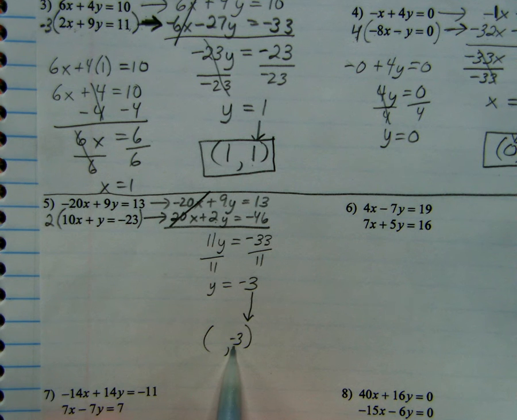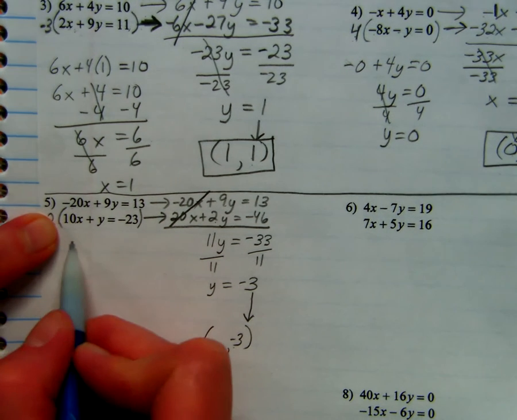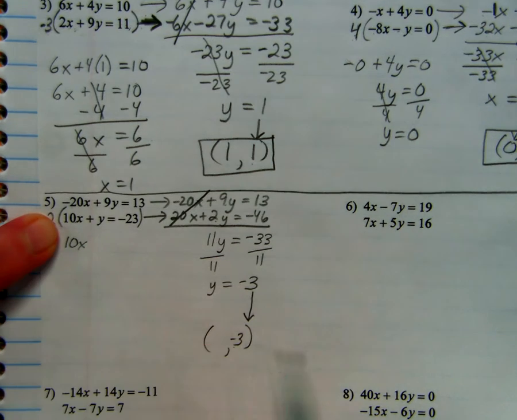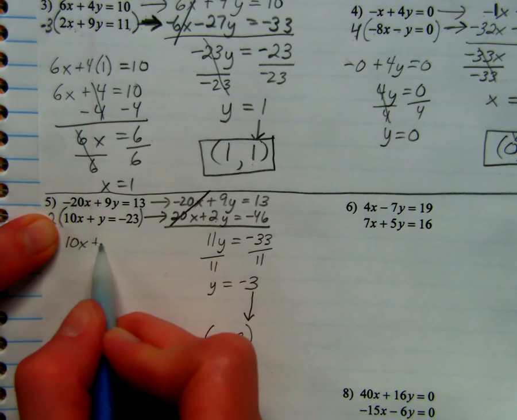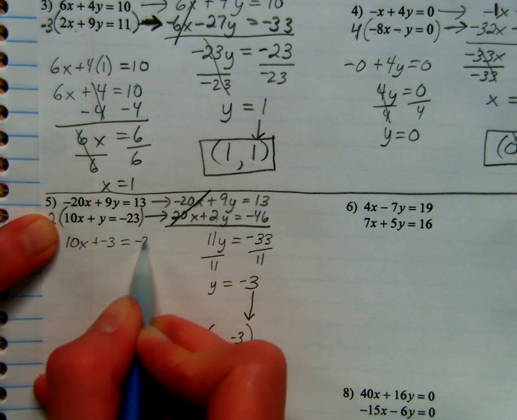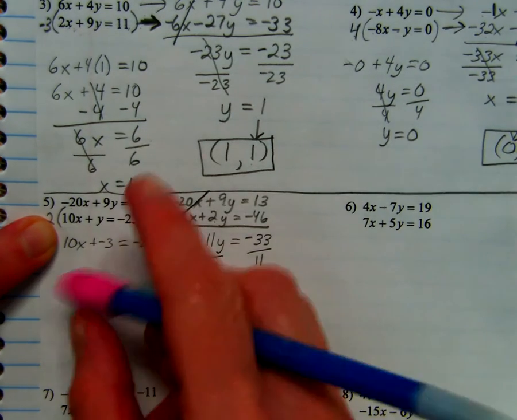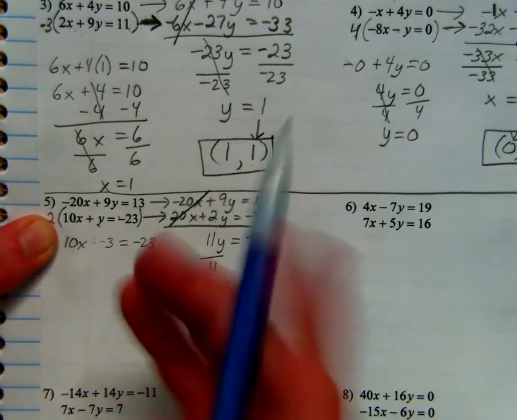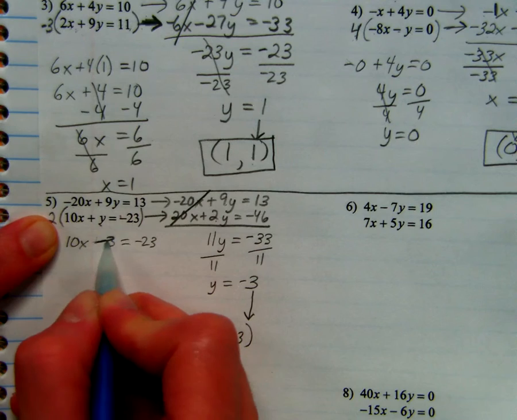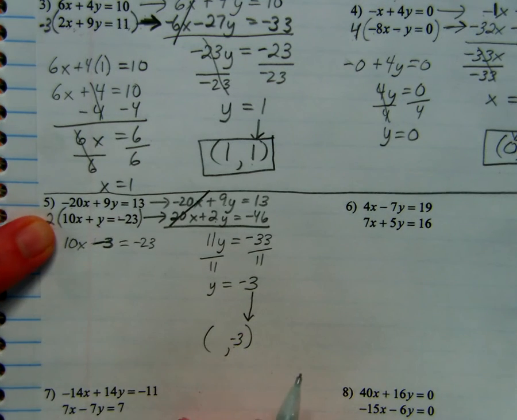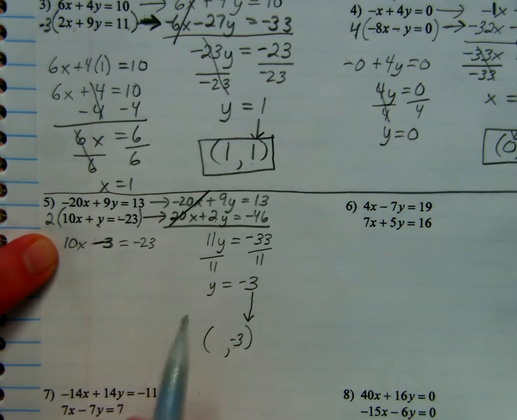Does it matter which equation? No. I'm going to use the second equation this time just because I feel like it. So 10x plus negative 3 equals negative 23. And if you want, instead of plus negative 3, you can just change that to a minus 3. Makes it look a little bit simpler. And then we just solve for x. So what would I do first?